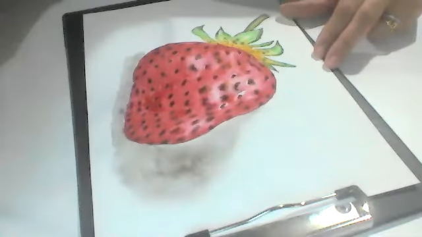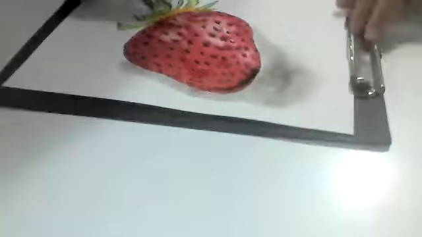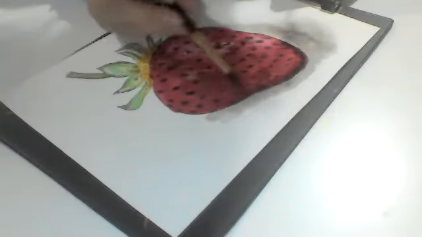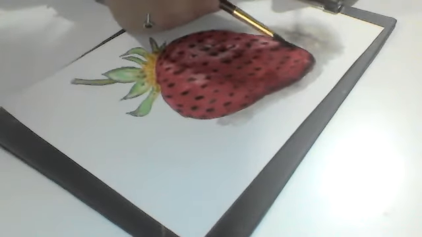And the last thing we have to do is just to darken this side of the strawberry. So here, I am just darkening this side slightly. Again, this is because of the direction of light.